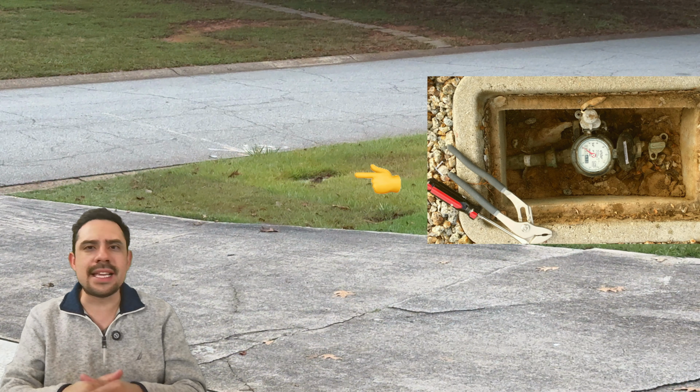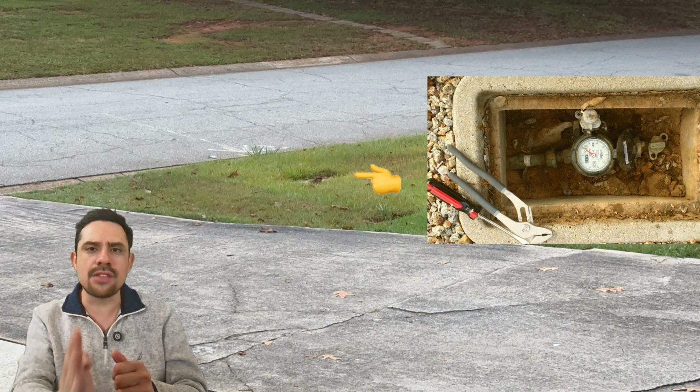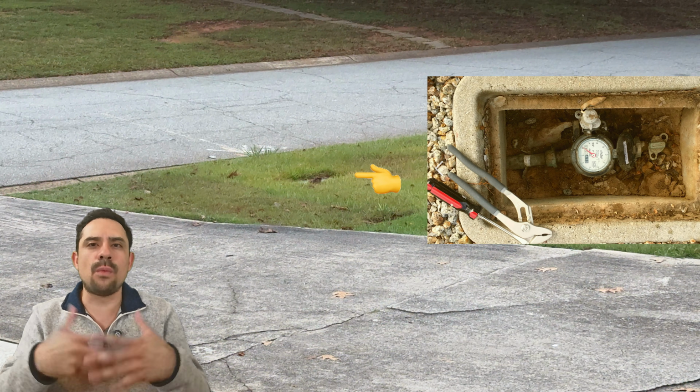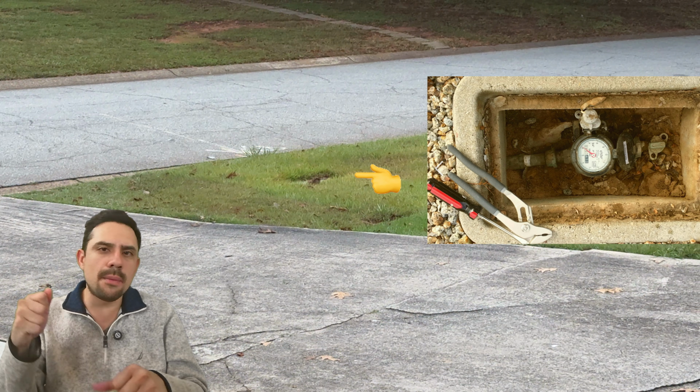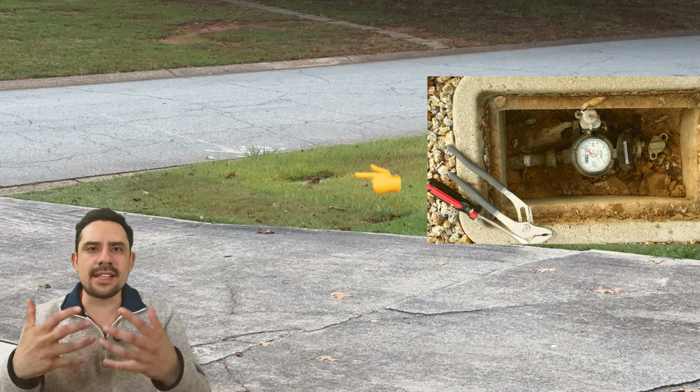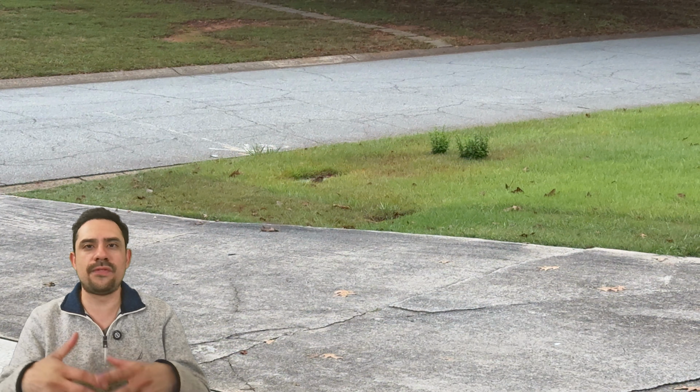This water meter is typically found close to either the curb or the road where the main water sewer is going to be located. Once you find it, go ahead and pull up the panel to be able to find the water meter. Now you can check if water is being consumed in one of two ways. First one is what I did.